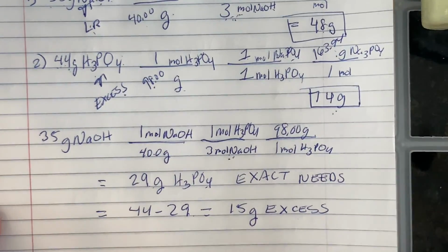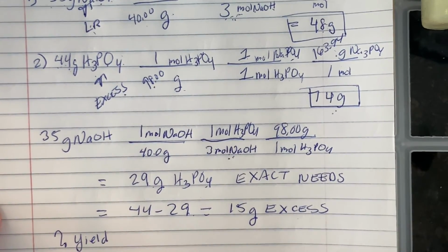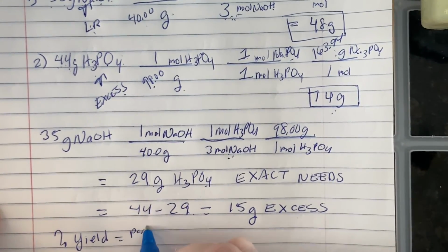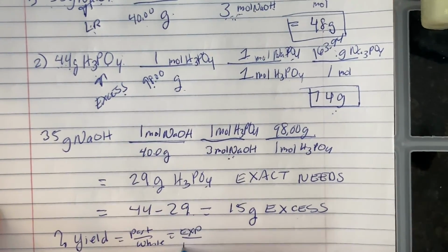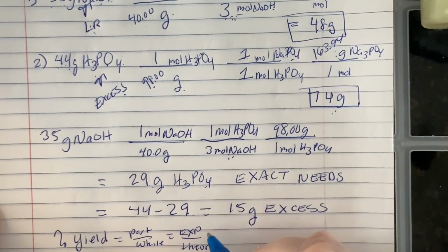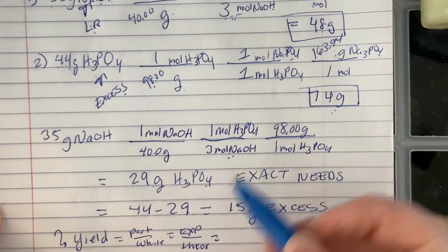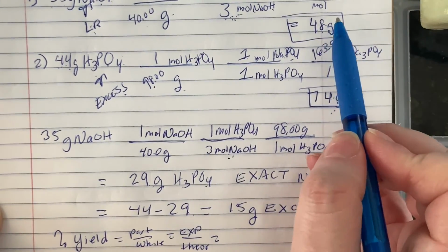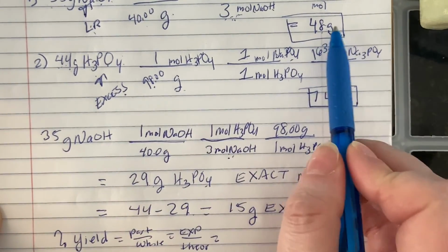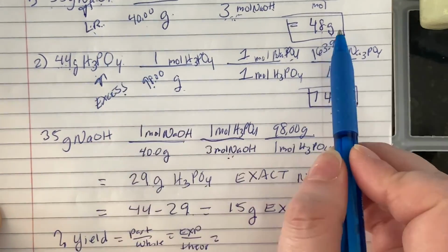And lastly, it asks me for what's the percent yield. And after doing all that, the percent yield is a lot faster. Part over whole, or the experimental amount over the theoretical amount. Okay? And so it gave us a theoretical yield. Remember, it can't be this guy because we never made it that far. We ran out of sodium hydroxide at 48. That's why he's the limiting reactant. He limited how far the reaction can go.